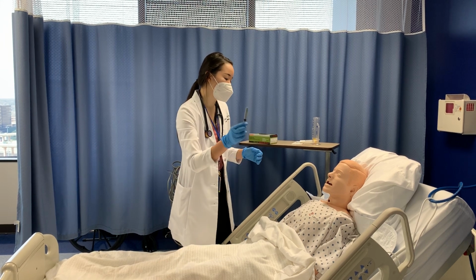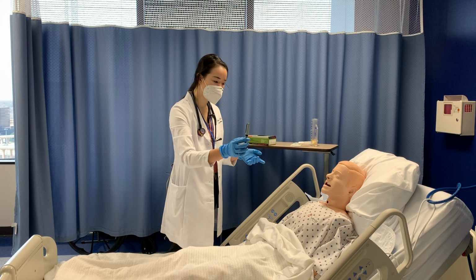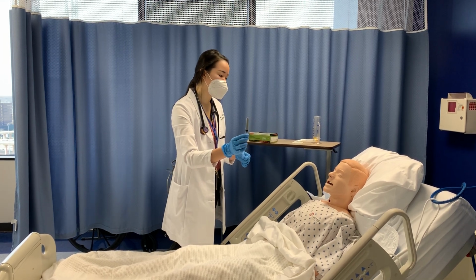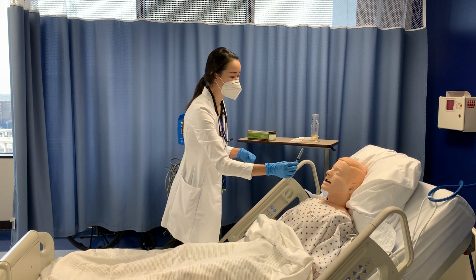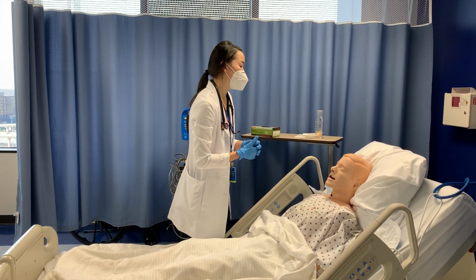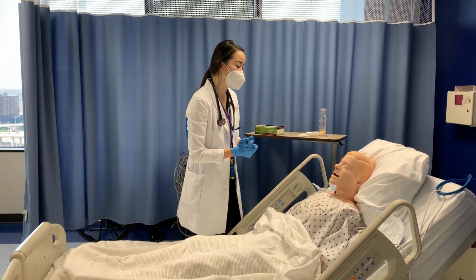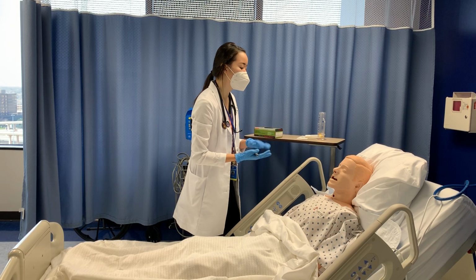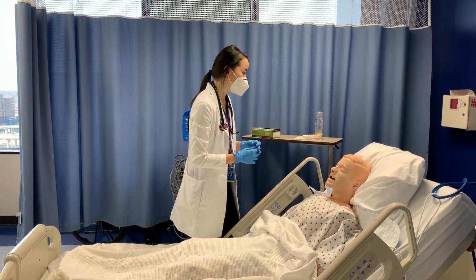So I will have my patient focus on my pen with just his eyes without moving his head. And as I bring my pen closer, I'm making sure that his eyes are accommodating. So after I've done those things, I can document PERRLA, so his pupils are equal, round, reactive to light, and they accommodate.